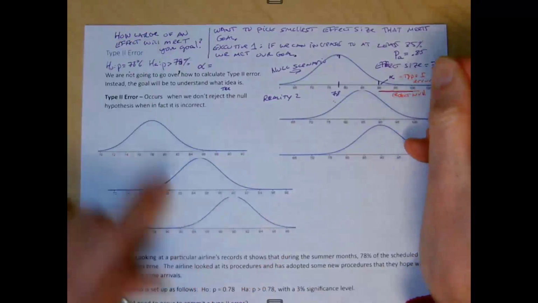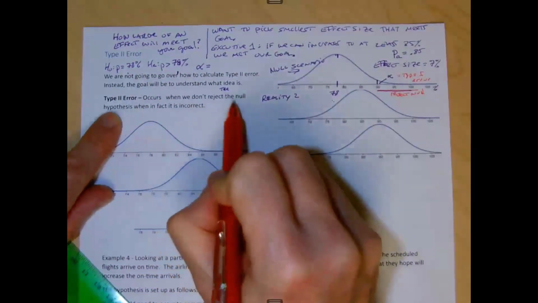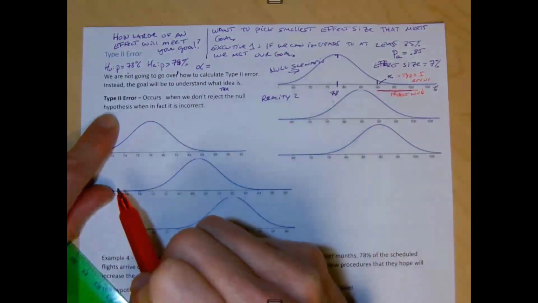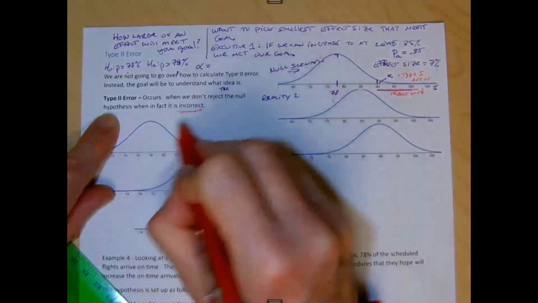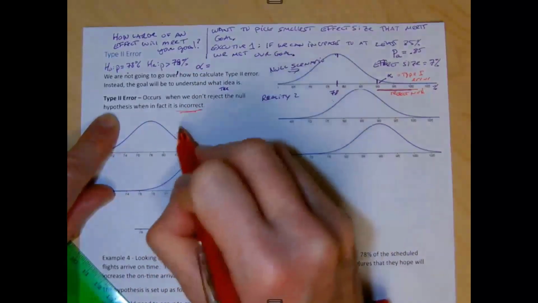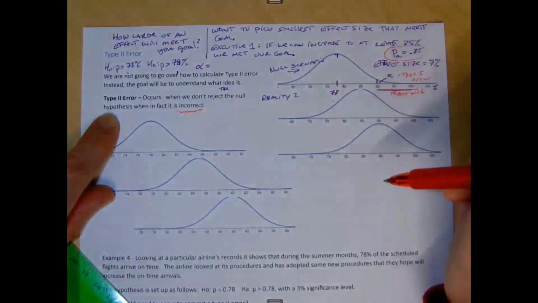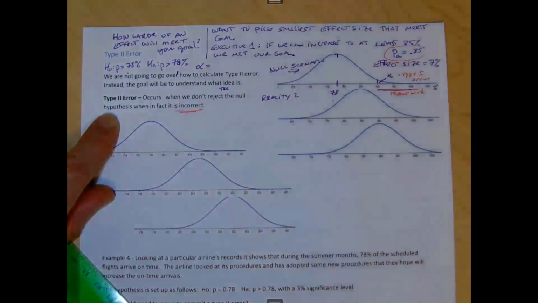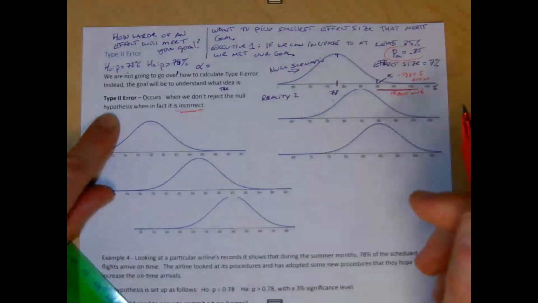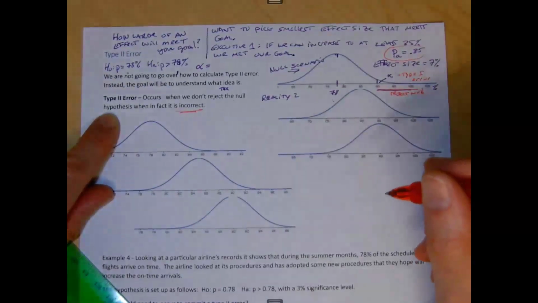But what is type 2 again? Type 2 occurs when we don't reject a null hypothesis, when in fact it is incorrect. Sorry, it is incorrect. So wait a minute, if it's incorrect, that means the null value is something else. And now that's where this is coming in. So this is a wish list. As if we can hit 0.85, we would be so happy. And so now the wish is to get to 0.85.